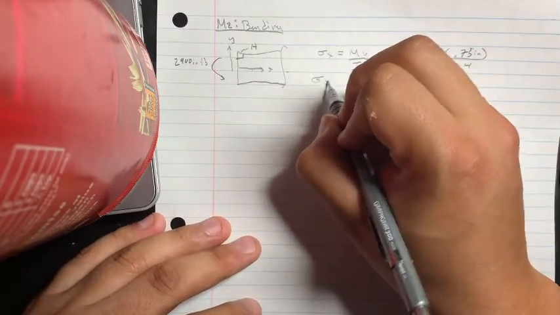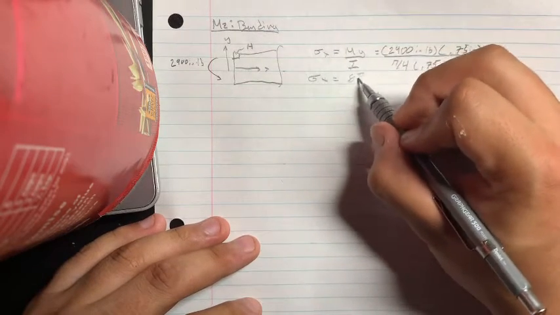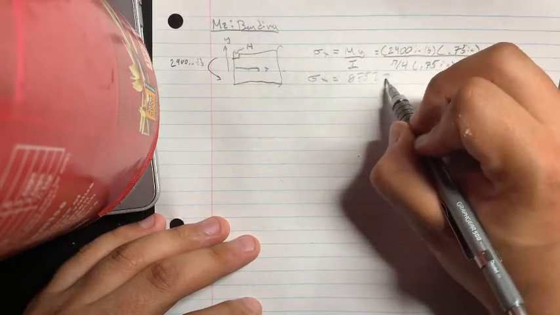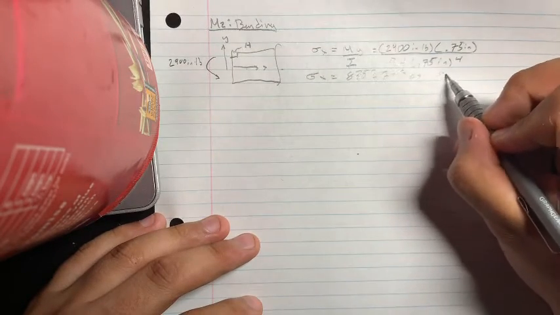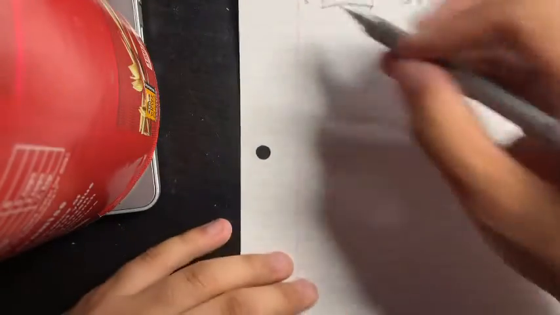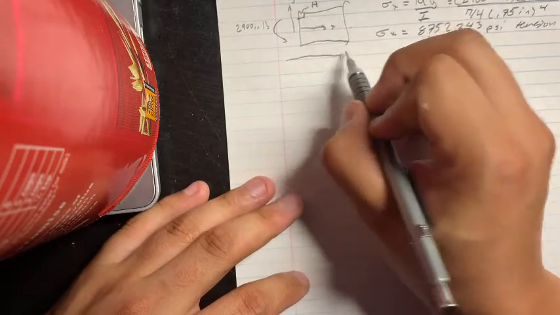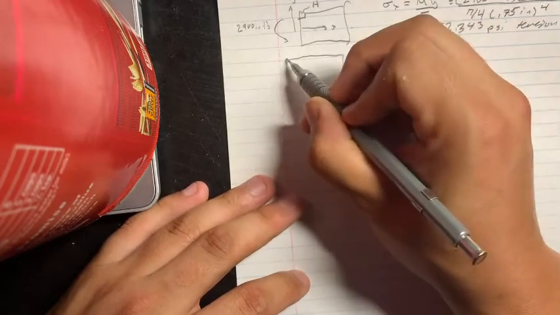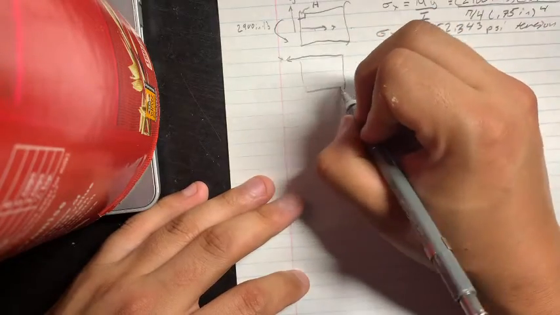This then makes a stress of 8,752.34. And of course, again, tension. Now this is like one of the bigger stresses. Now let's write the blocks with X in them. X, Y, down across.